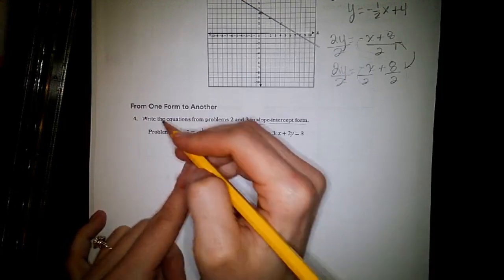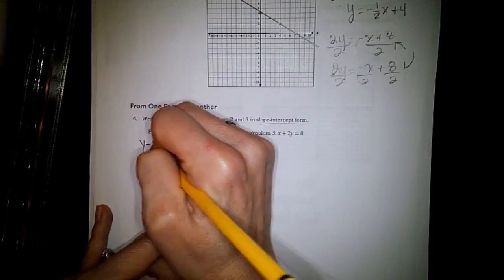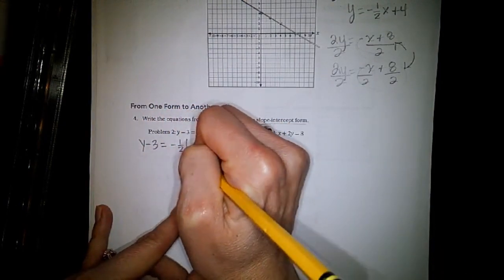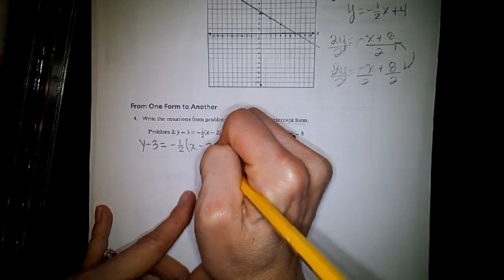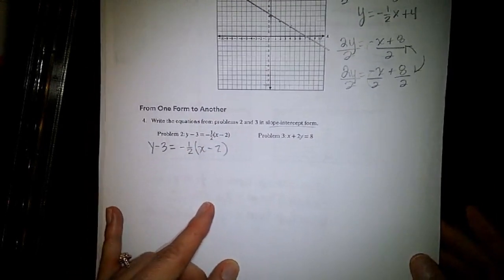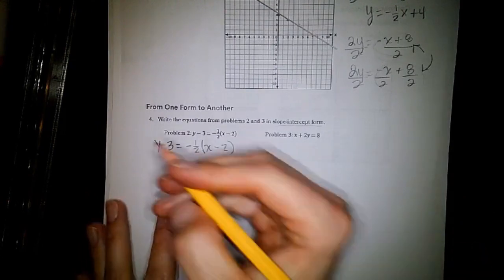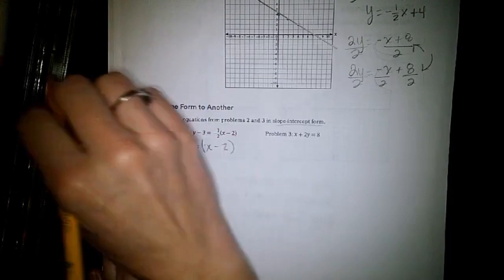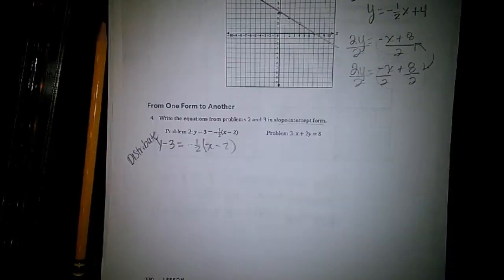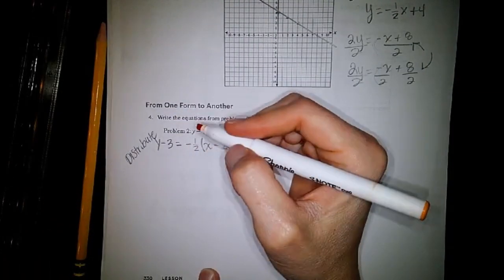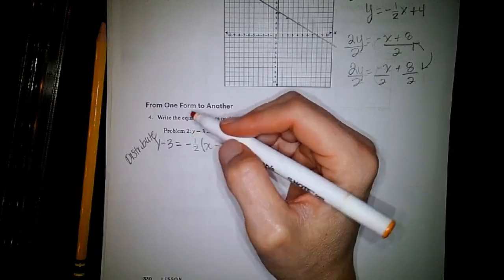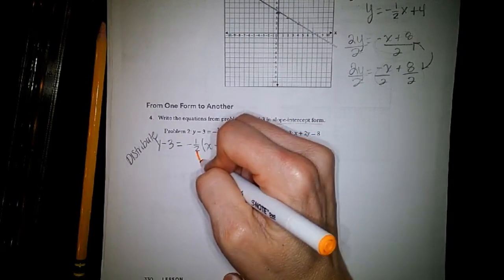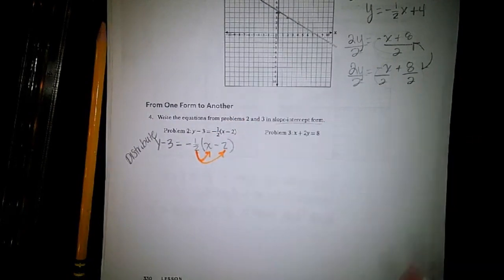What are we distributing, class? Tell me. The parentheses. So that means we have y minus 3 equals, what's negative 1/2 times x? And negative 1/2 times negative 2.